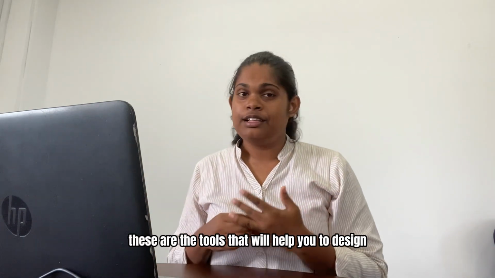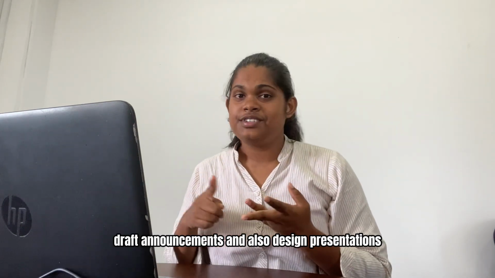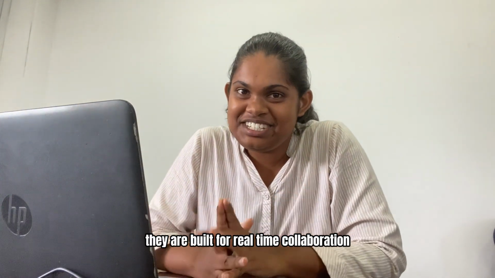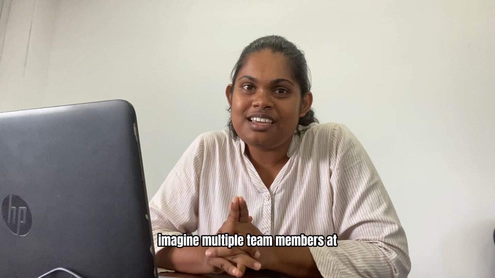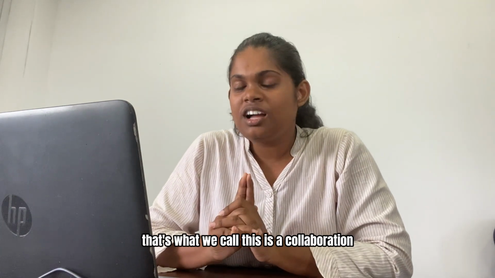These are the tools that will help you to design your documents, draft your emails, draft announcements, and also design presentations. But here's the magic. They are built for real-time collaboration. Imagine multiple team members editing the same document at the same time. That's what we call collaboration.